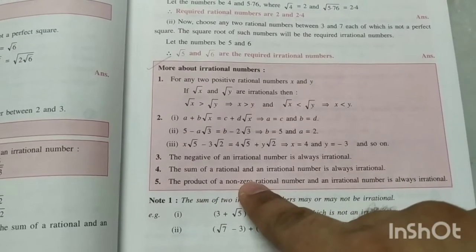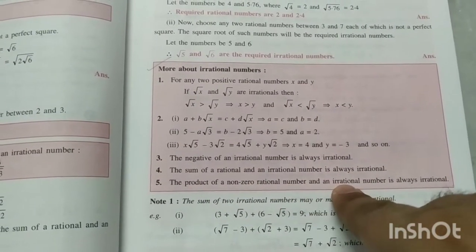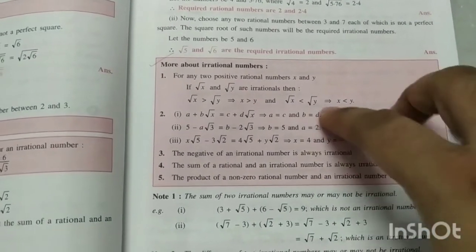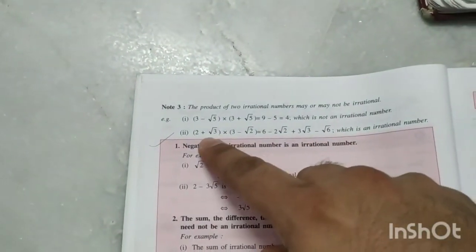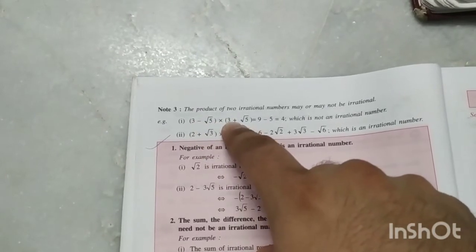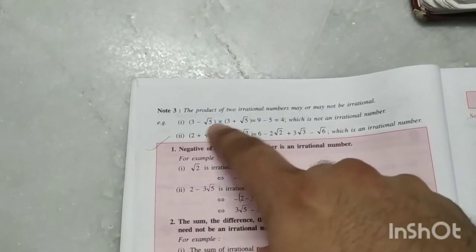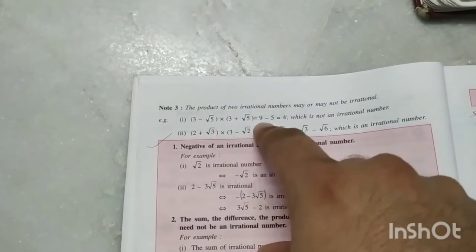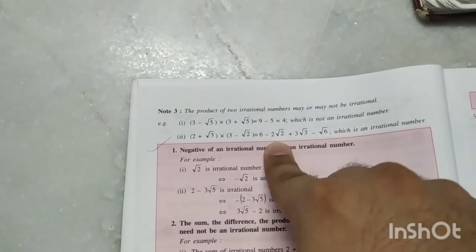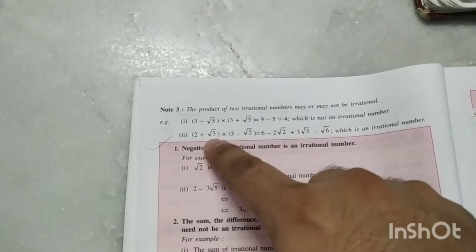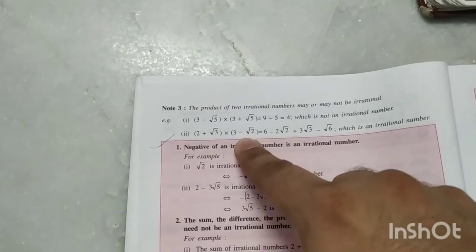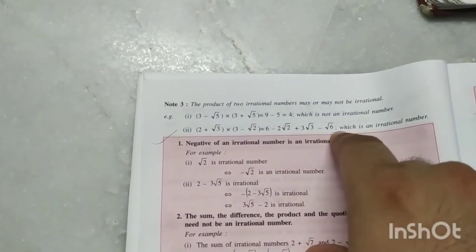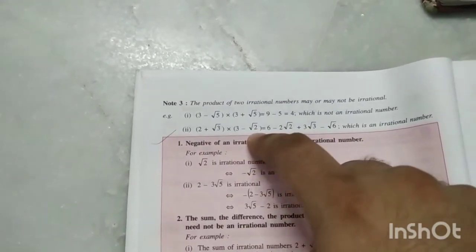The product of a non-zero rational number and an irrational number is always irrational. For example, if you multiply this and this, there are two irrational numbers. Their product can be rational. But if you multiply this and this, which are two irrational numbers, interestingly, their product is also an irrational number. Here we can do distributive multiplication.